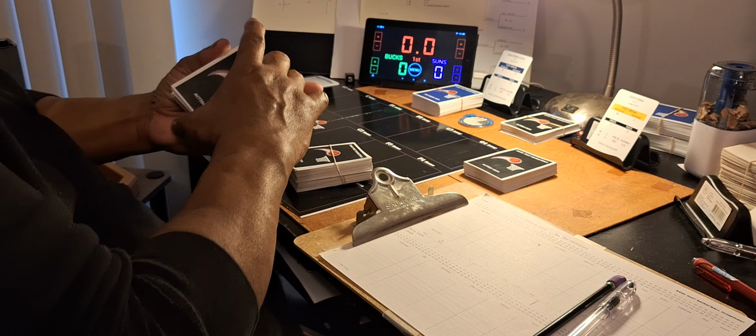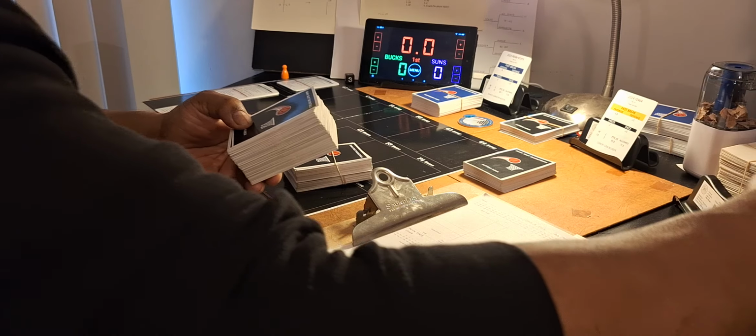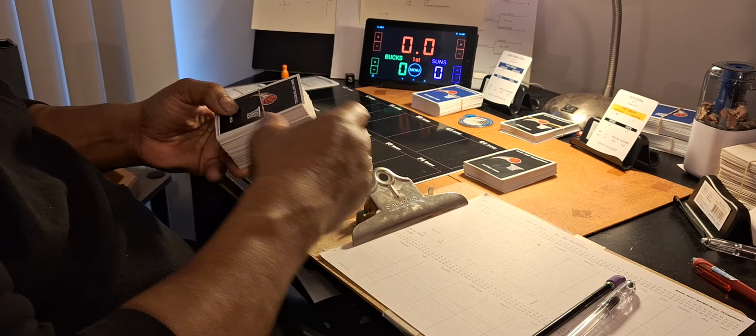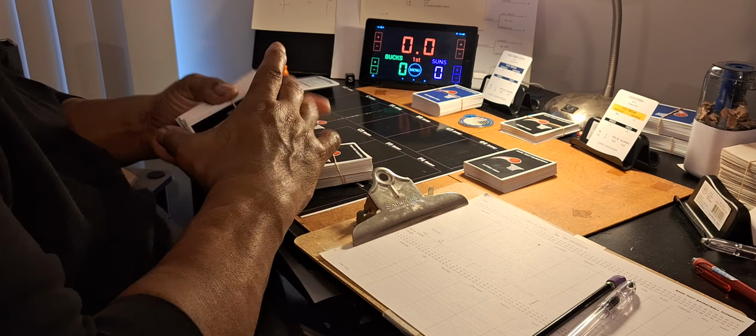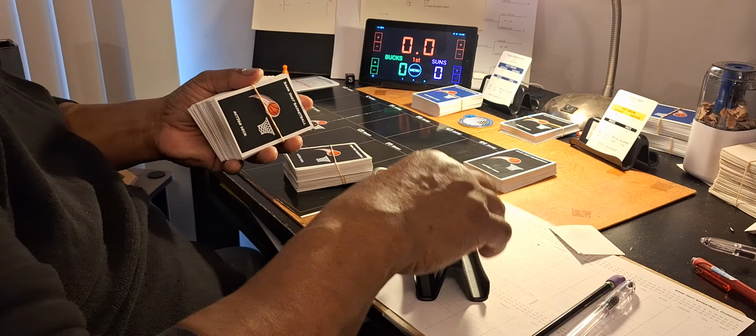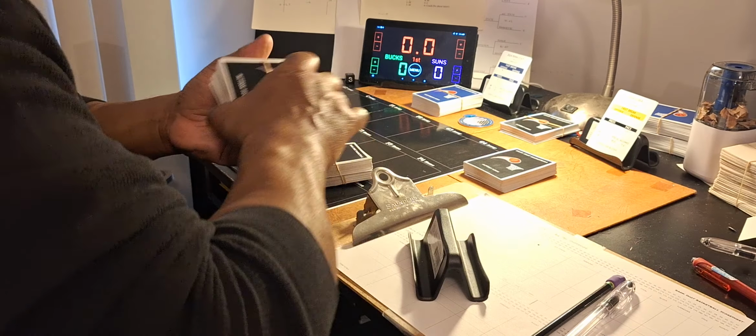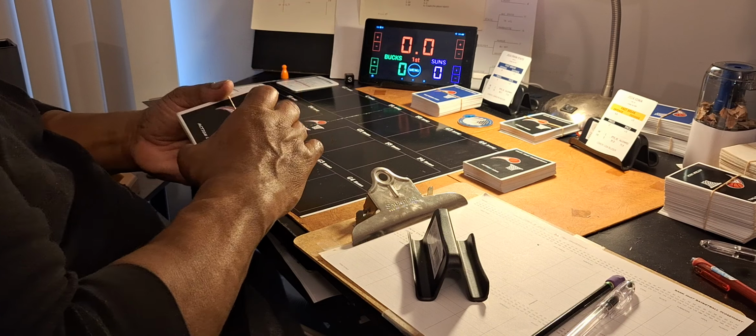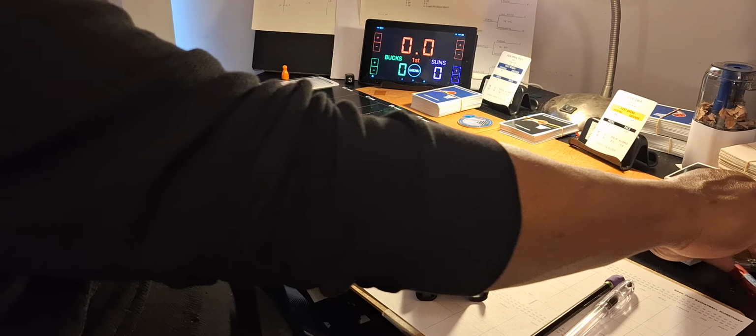I put my extra cards for the action deck, because you might need them at the end. Might be some free throws or something with no time left that you might need an extra card. So I have them ready here. And this is going to be the second quarter for the next 10-minute segment of this game.